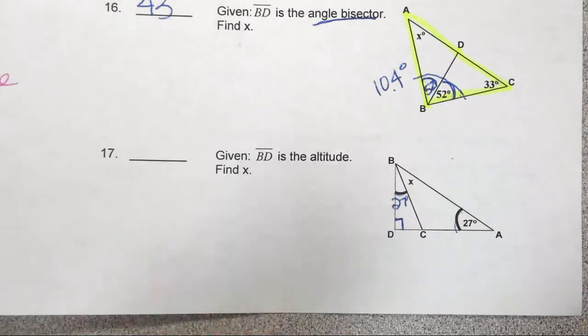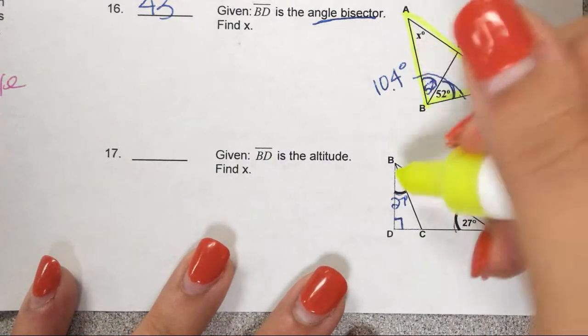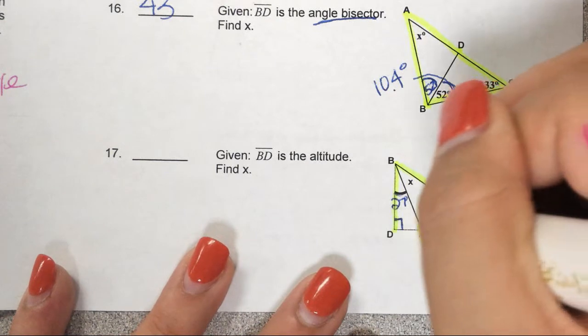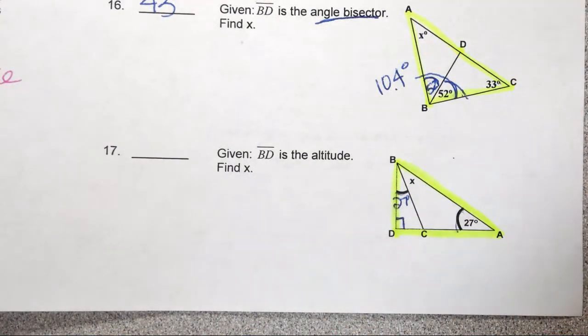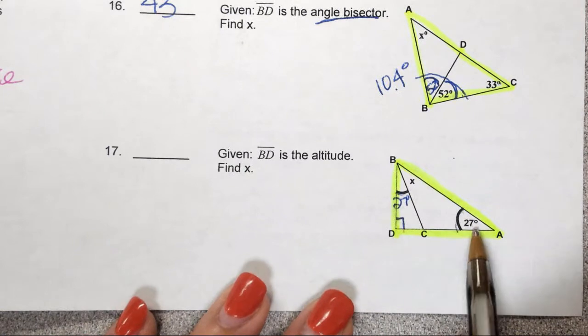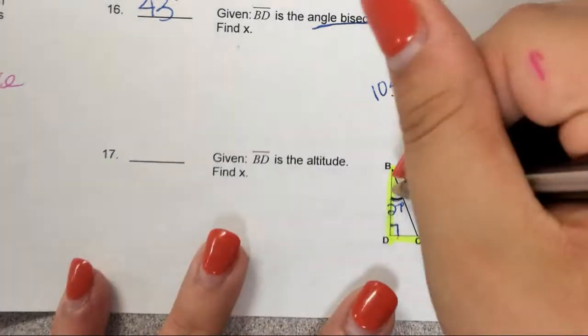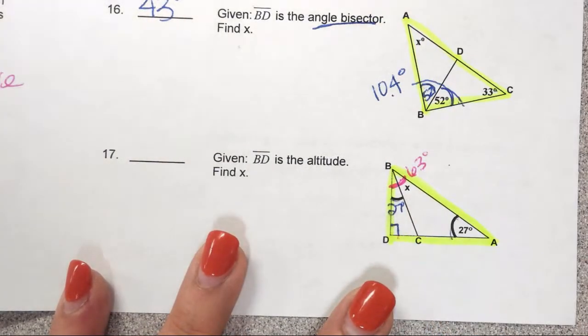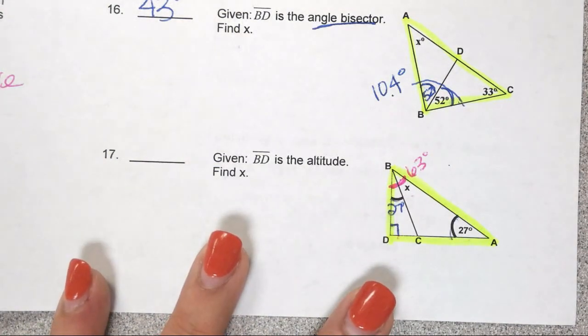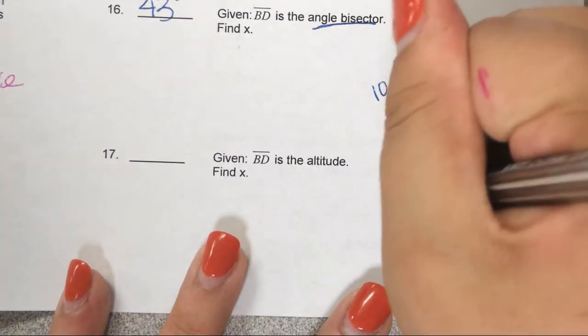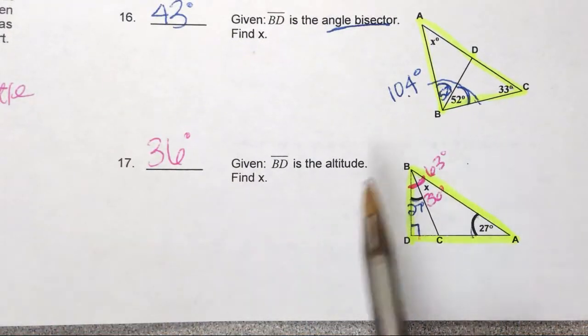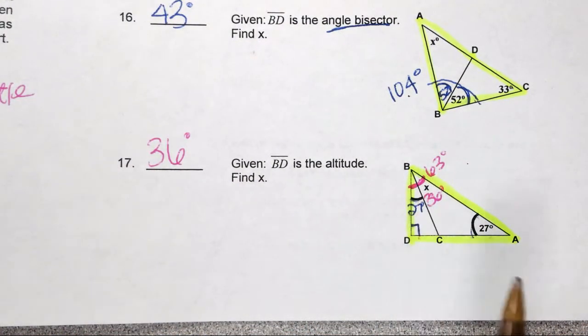So the way to find this one out is, again, draw a big triangle. These all should add up to 180. So I have 90 and 27, which gives me 117. If I subtract that from 180, I get this whole angle is 63 degrees. But I want to know x, and I already know part of it's 27, so 63 minus 27 gives me 36 degrees. And again, it's asking for x, so right there it doesn't have the degree sign on it, but.